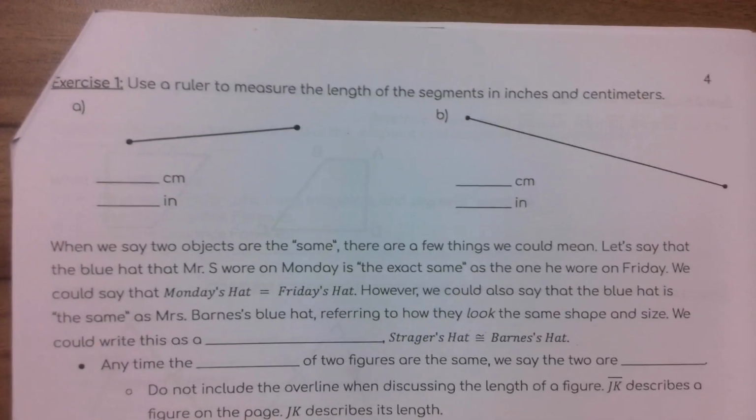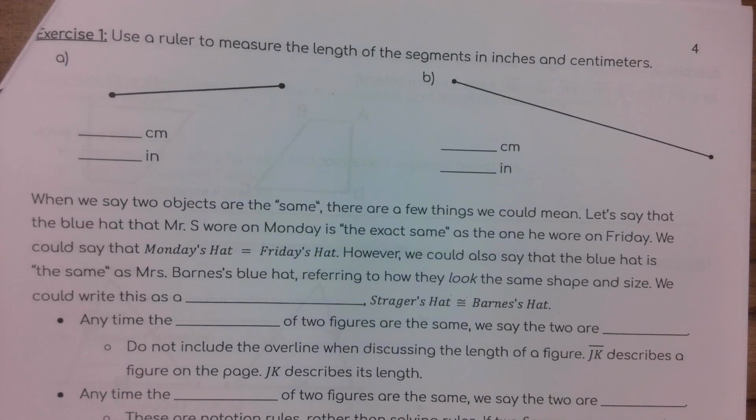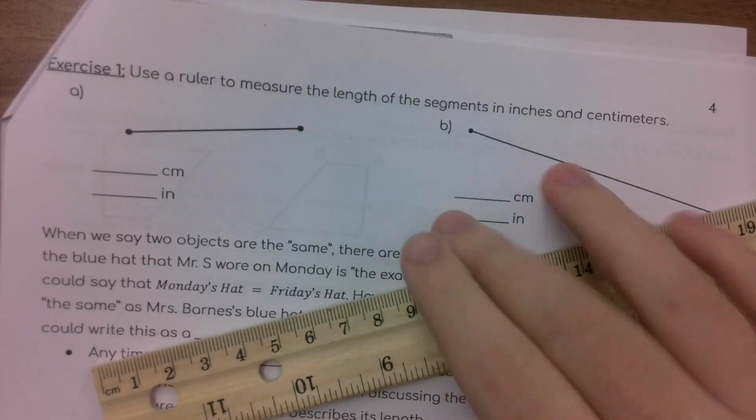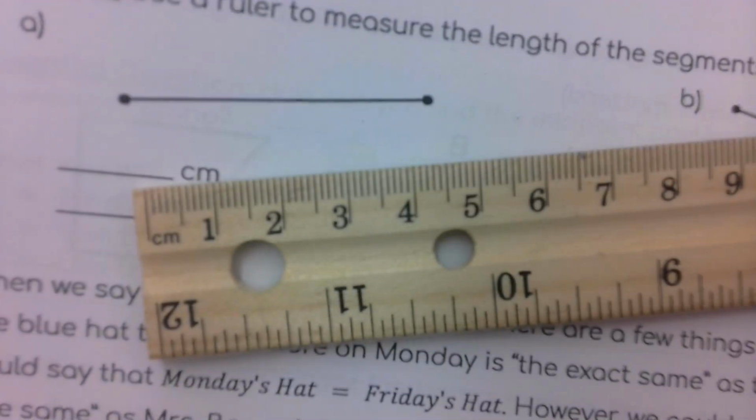So on the back, we have exercise 1 asking us to use a ruler to measure the length of the segments in inches and centimeters. We're going to do A together, and then B you'll try on your own. So in A, it says to measure it in centimeters, then inches. So I'm going to choose to start with the centimeter side.